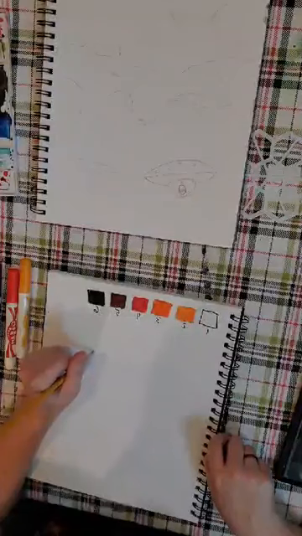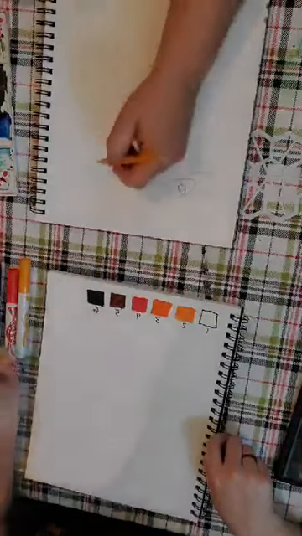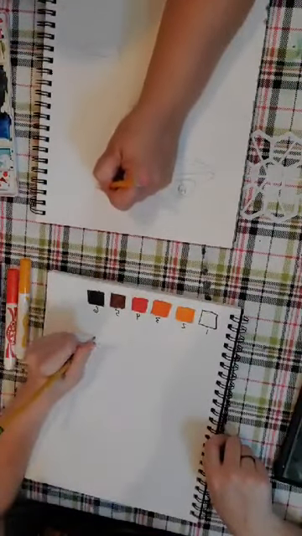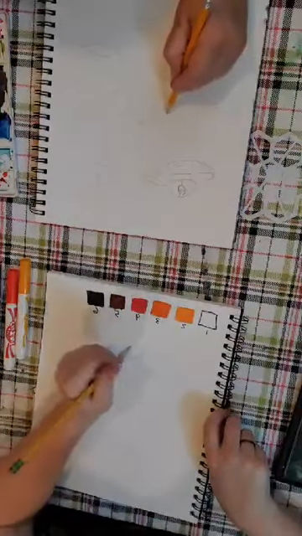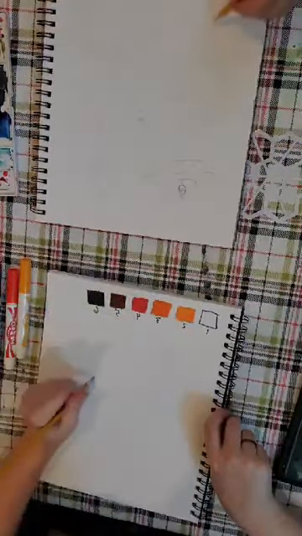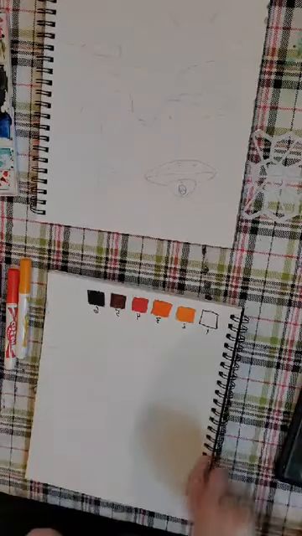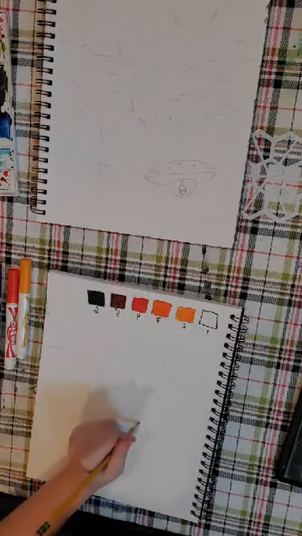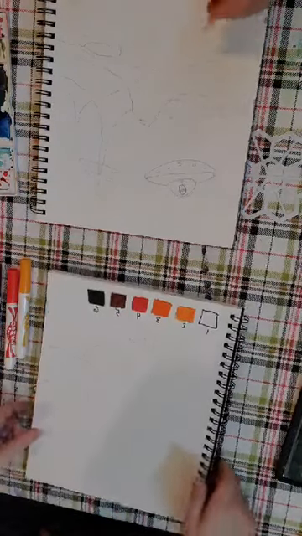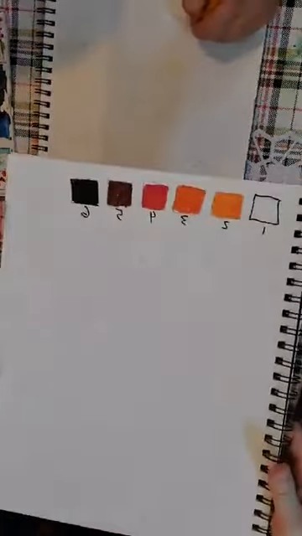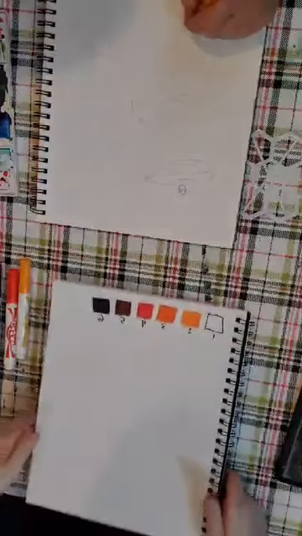So with my sun, that's going to be a little 1. I can erase it later. Sky's going to be a number 2. And have the dragon be a 3, and this mountain be a 3. Be 4, 5, and 6. So that way when I'm coloring, I can immediately know, hey, this color is supposed to go over here.